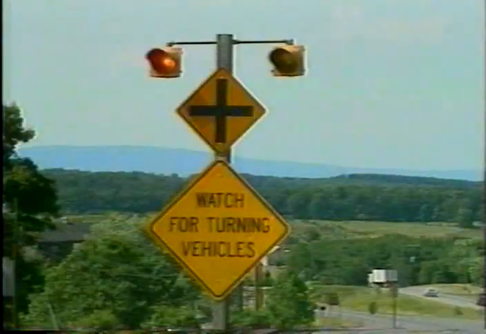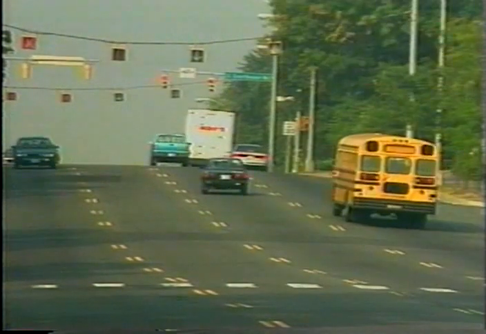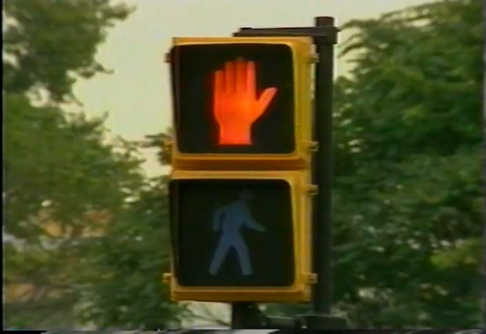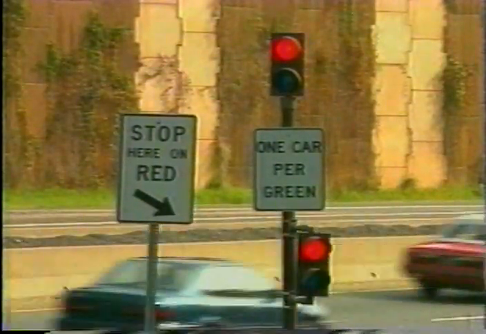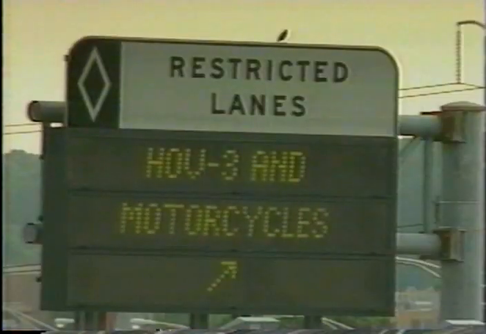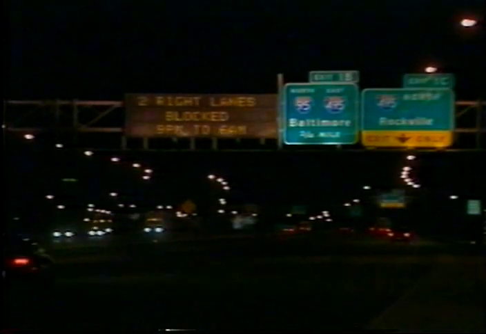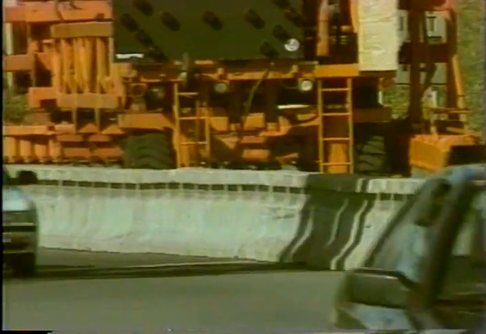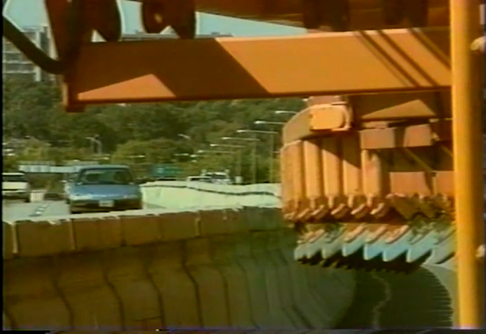They include hazard identification or speed beacons, lane use control signals, pedestrian signals, freeway ramp control signals, narrow bridge or tunnel signals, high occupancy vehicle facilities, changeable message signs, movable concrete barriers, and a variety of other miscellaneous devices.